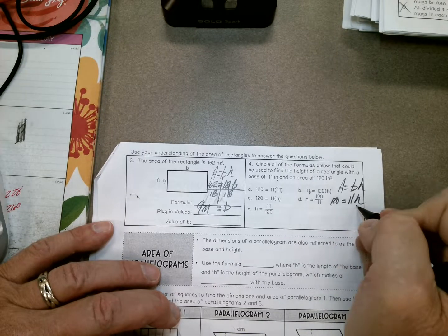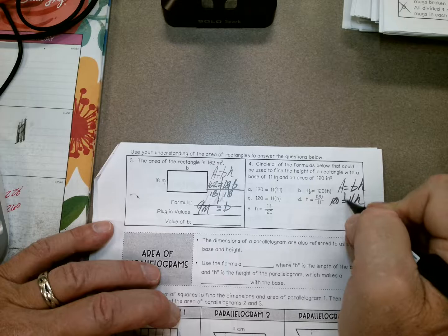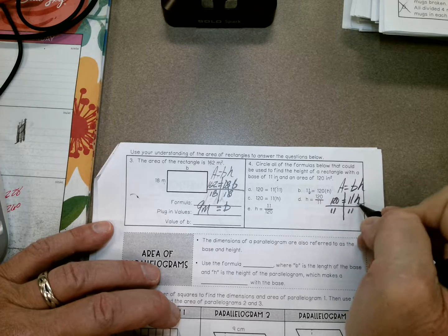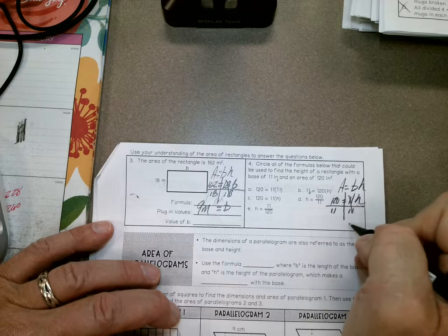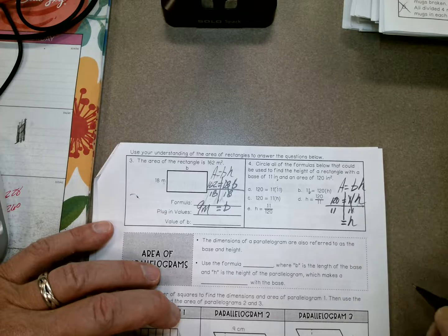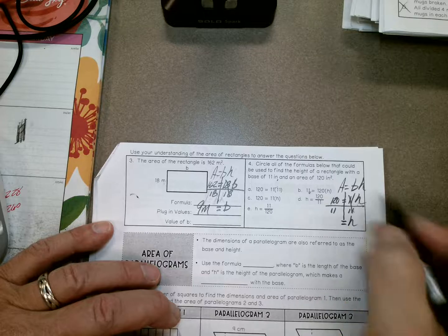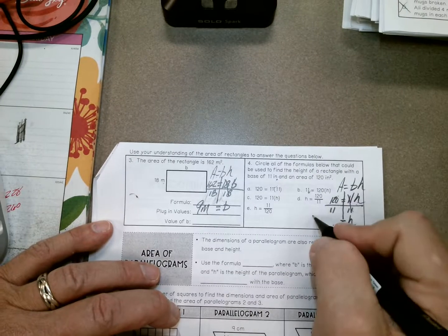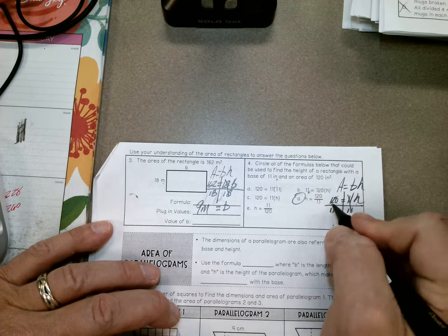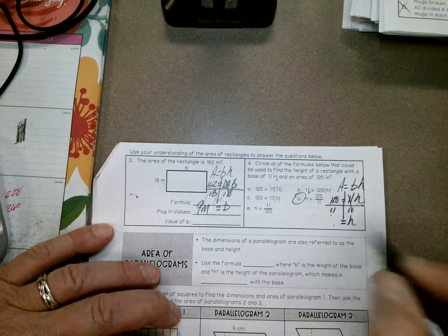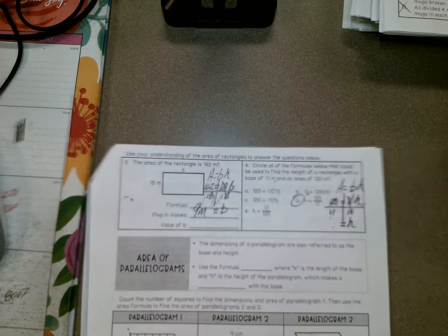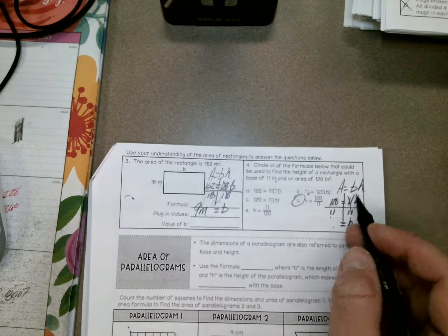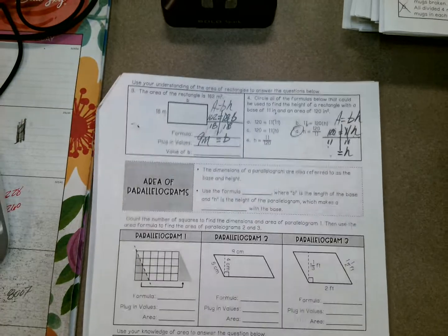So what I'm going to do to solve this is isolate the variable. I'm going to divide both sides by 11 because the opposite of multiplication is division. That cancels down. H comes across. 120 divided by 11. Well, they're just asking us what should be done. 120 divided by 11. And there it is. So working backwards to get the missing dimension is very easy if you set it up correctly and take your time.